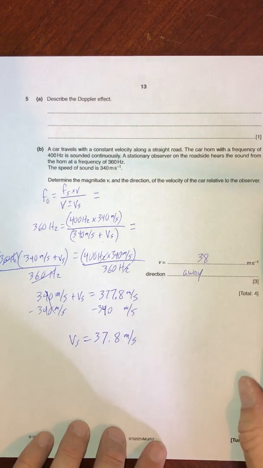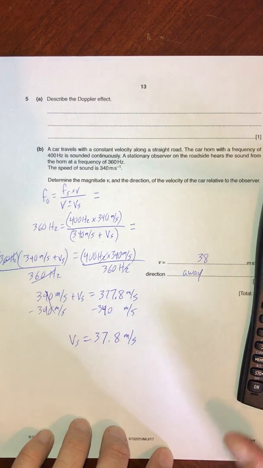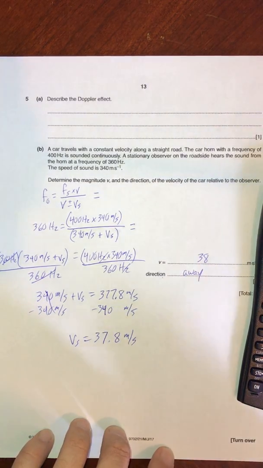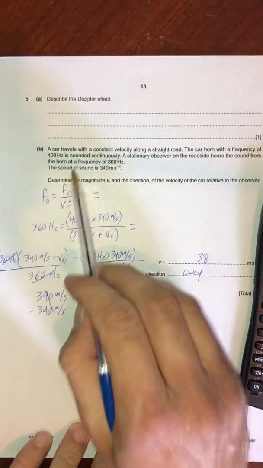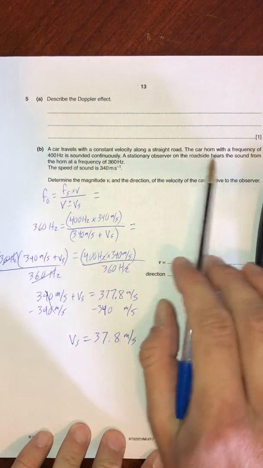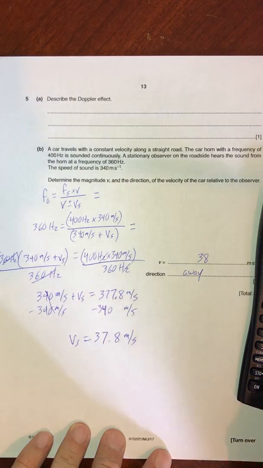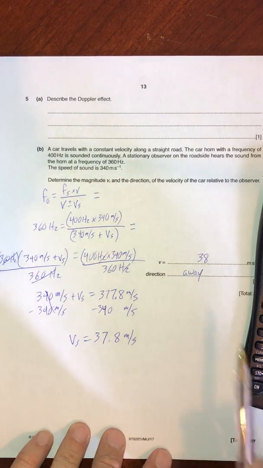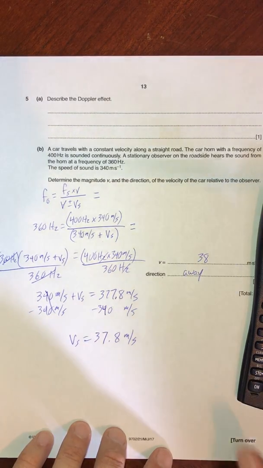So for the American students viewing here, that is just about 85 miles per hour. So here is a person that's continuously blaring their car horn at a frequency of 400 hertz, driving down the road away from the observer at 85 miles per hour.